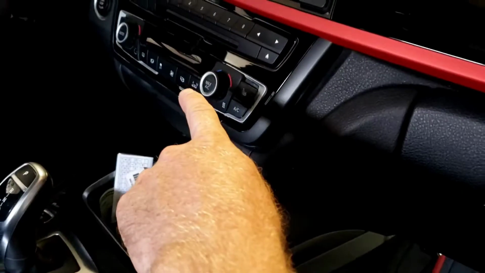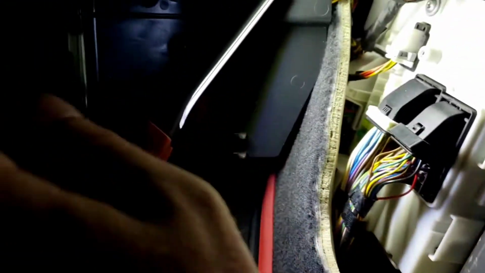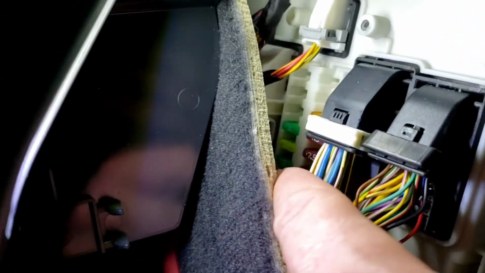Alright, so the front electronic module, or the FEM they call it, it's not that, that's the display unit for it. But the module is actually back here. So what you do is you pop off this plastic cover, that plastic cover, this plastic cover here, there's a screw in there and some clips. And then you can see the fuses in there.